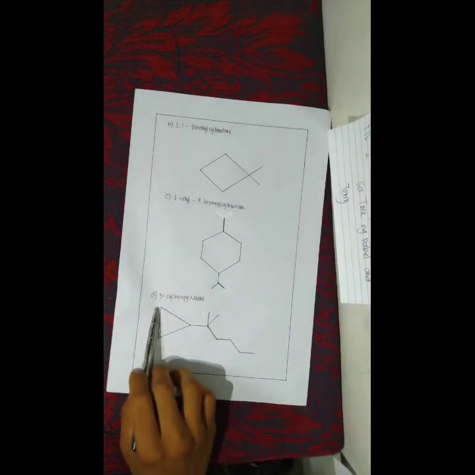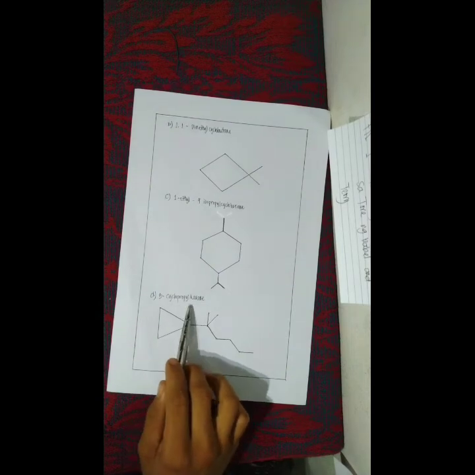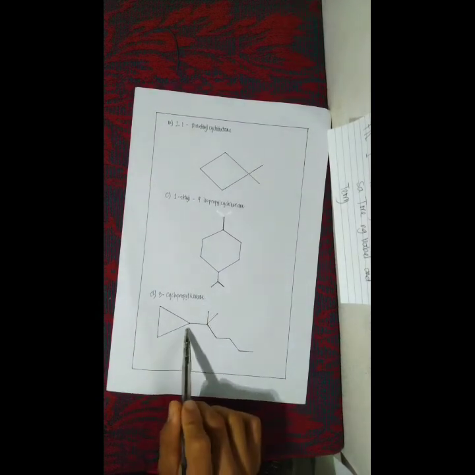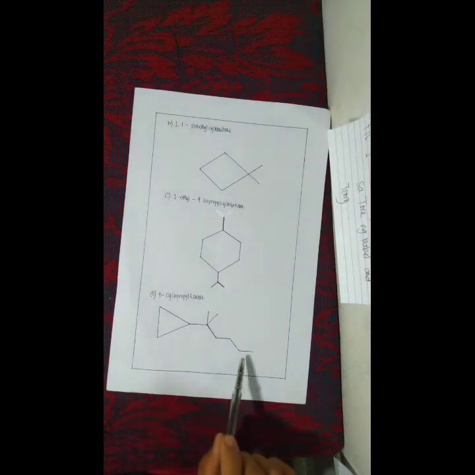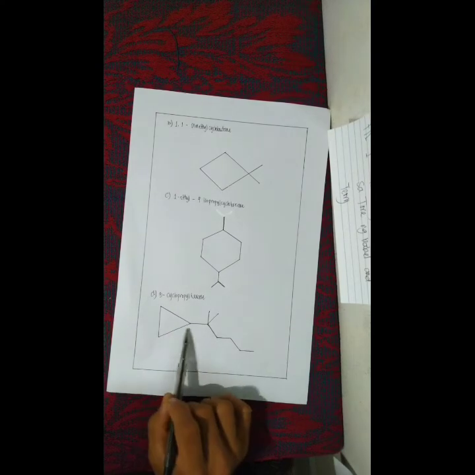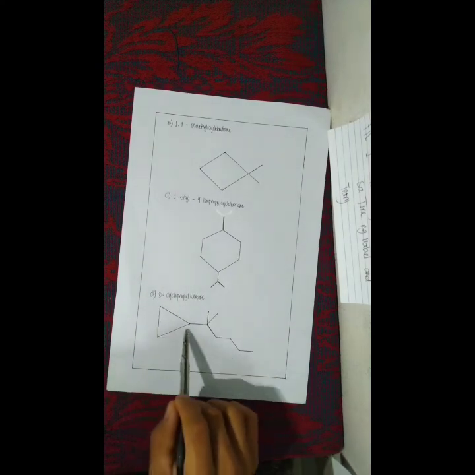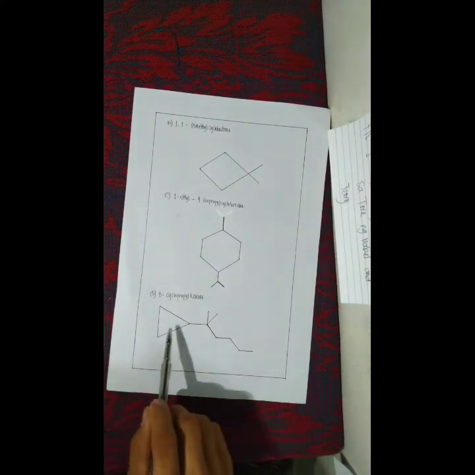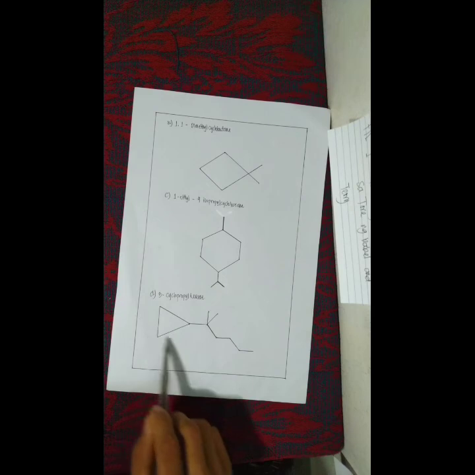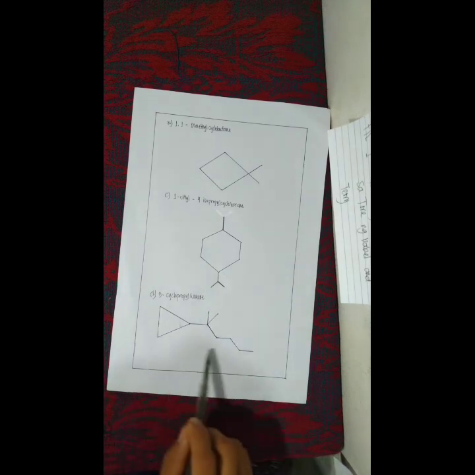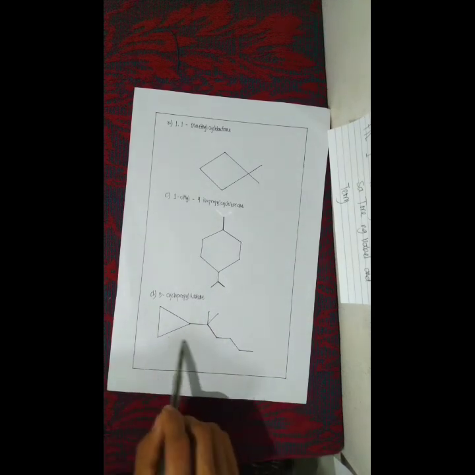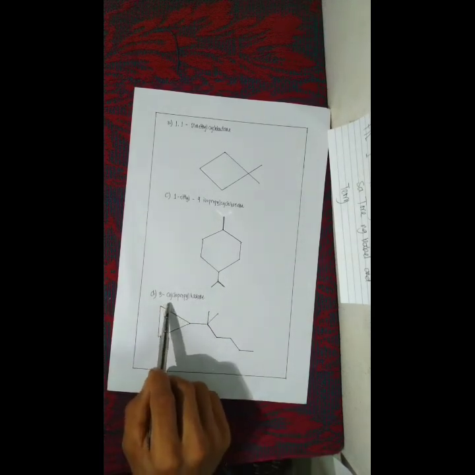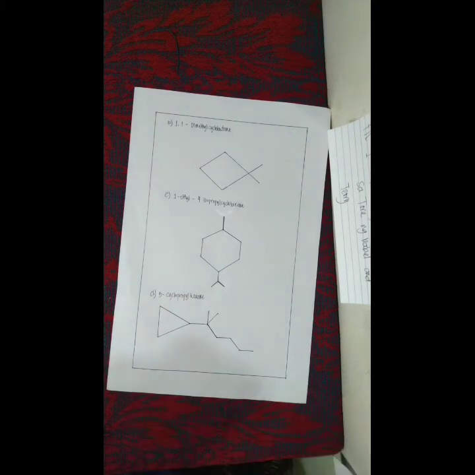So letter D, 3-cyclopropyl hexane. So this is the structure of cyclopropyl hexane. This has the 3-cyclopropyl, and if this whole one is a cycloalkane, this is now called cyclopropyl hexane.